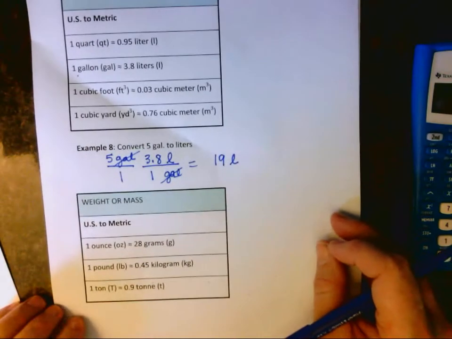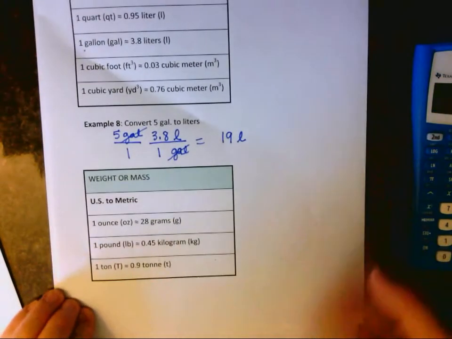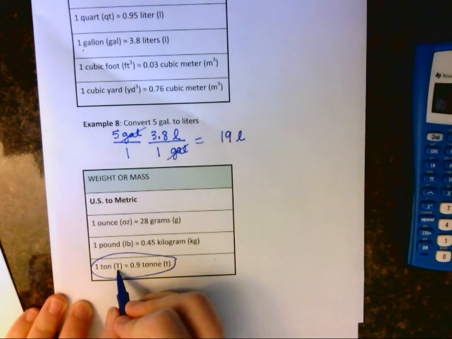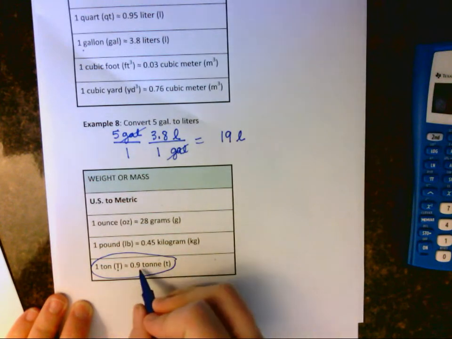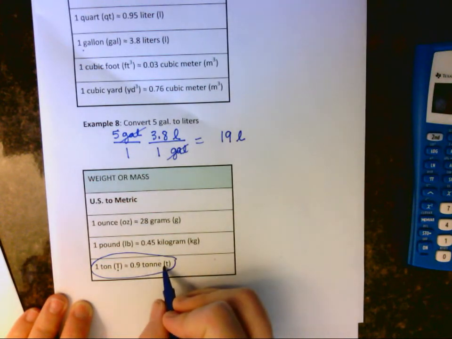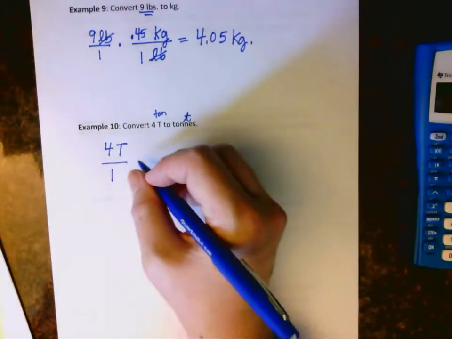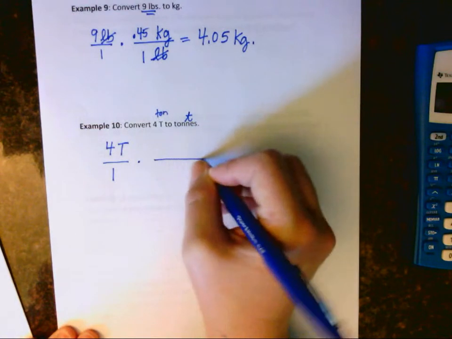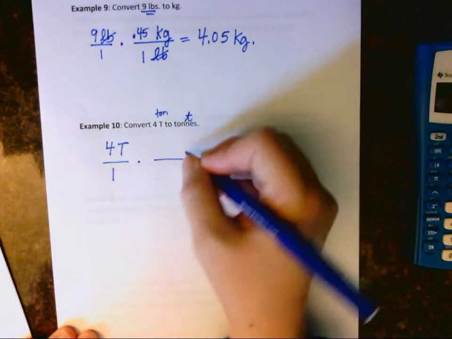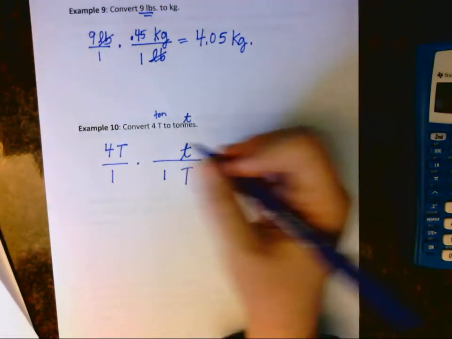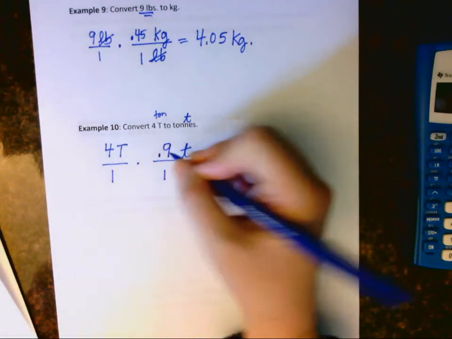This one almost always shows up on the test. Since you're planning for your test, you make sure you get this one on there. One of these capital T tons, TONs, is equal to 0.9 of the TONNE tons, okay? And that usually shows up. I'm warning you. So we want to get out of the TONs to the TONNEs. And the relationship, one of these is the same as 0.9 of those.